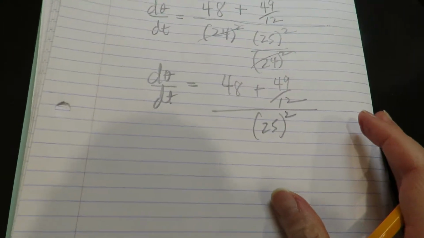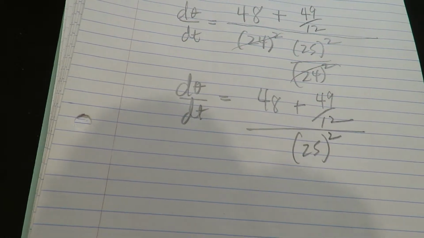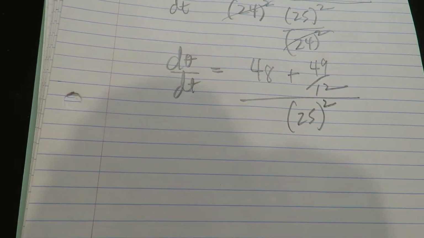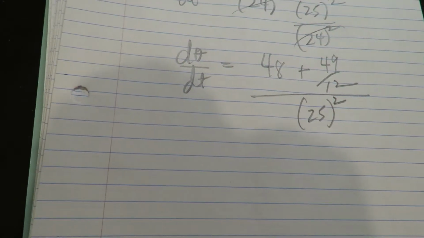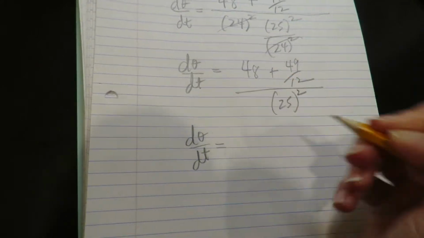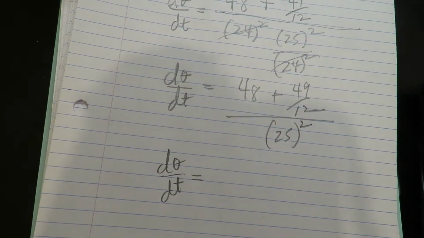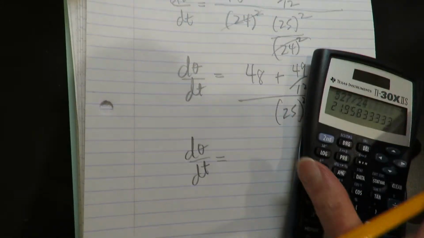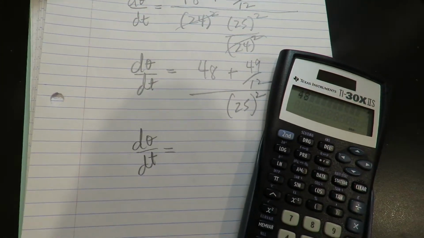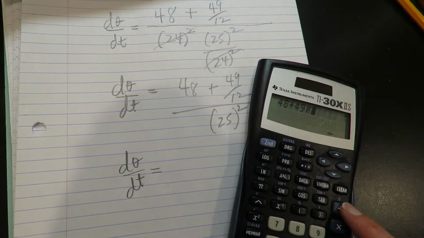Now, I'm going to write this as a decimal. If you want to write it as a fraction, that's totally fine, okay? On the test, I don't care which way you write it. So now I'm going to crunch this out on my calculator. I'm doing 48 plus 49 divided by 12.